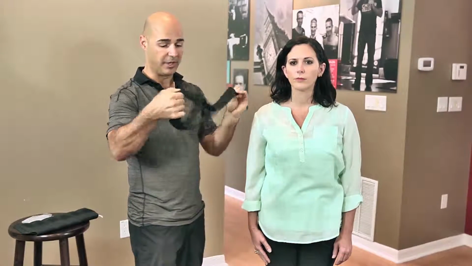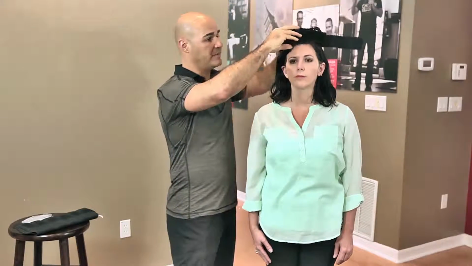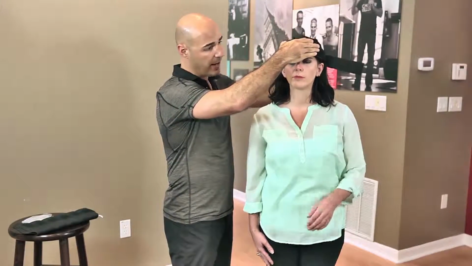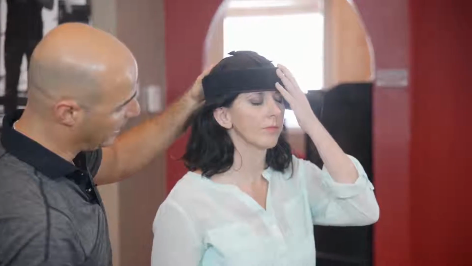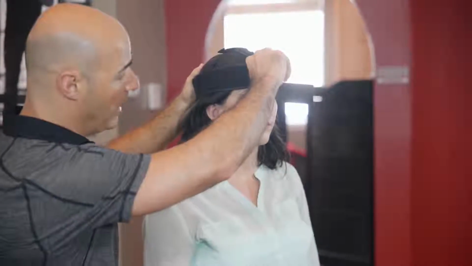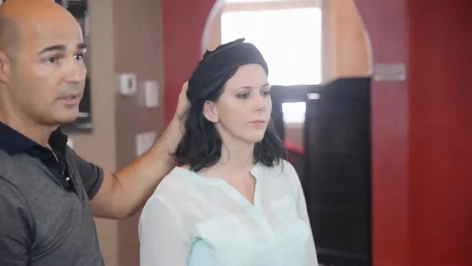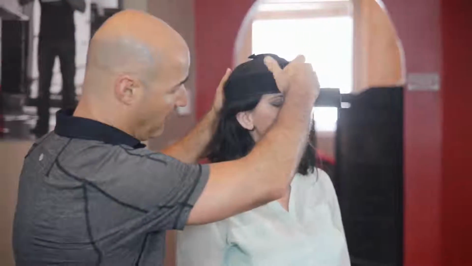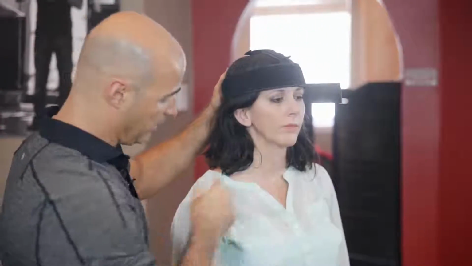So what you're going to do is you're going to unbuckle this, and the idea is you want to get this band as close to your eyebrows as possible. So you see how kind of close it's to the eyebrows. What you do not want to have is it sitting up like this. Okay, that would be inappropriate. So you want to have it real low, just like that, and go ahead and hold that in place.